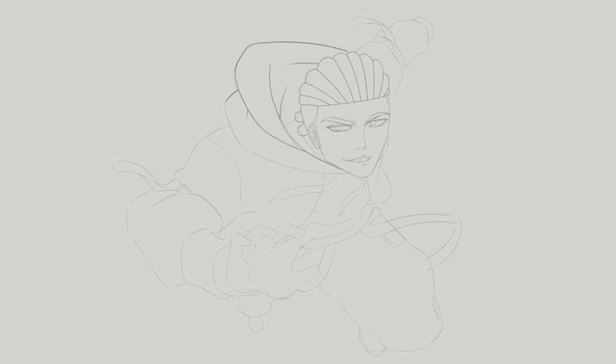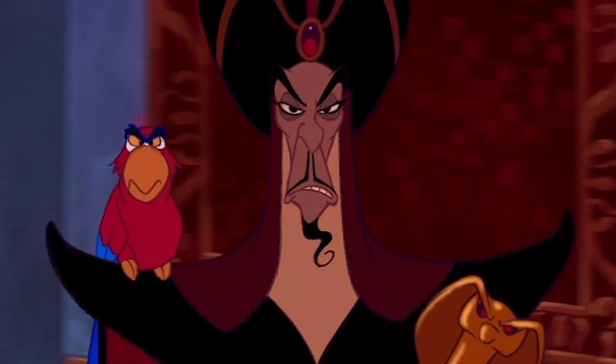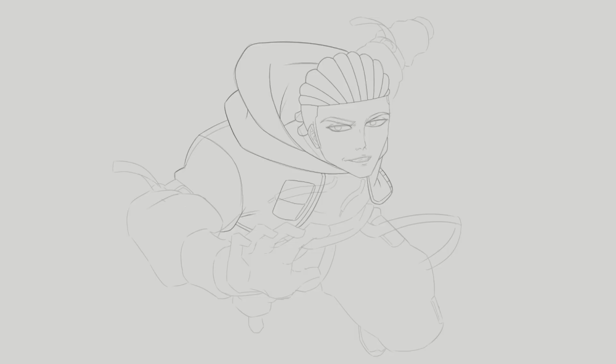And if you want to get a better understanding of appeal, just look at the character designs of other classic Disney movies, from characters like the Beast, Jafar, Stitch, and so many more, who don't all fall into the good-looking category, but do stand out from the rest of the cast and are appealing to watch on screen.